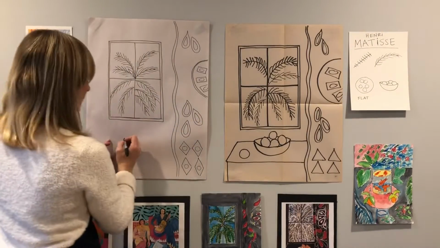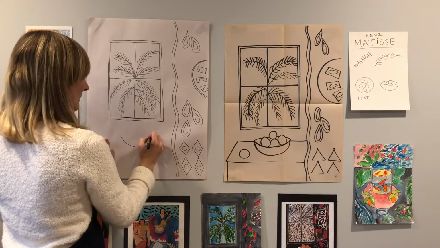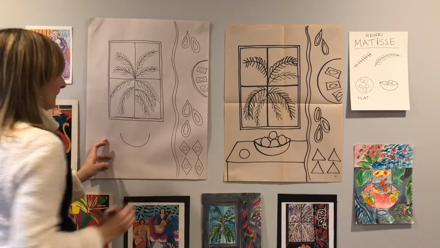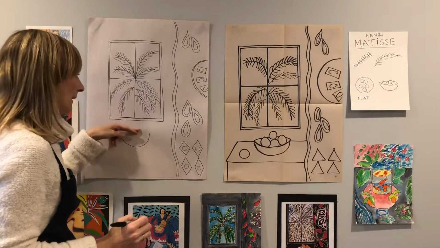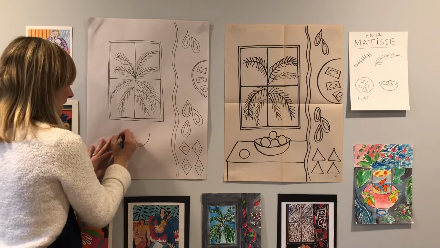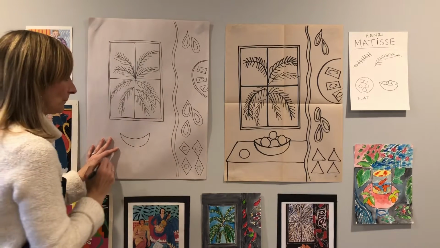Okay, so how do we do that? Well, over here, we want to make a really pretty big bowl. So let's make a big curve. Now again, leave some space between your window and your bowl. And then you're going to curve for the top of the bowl.